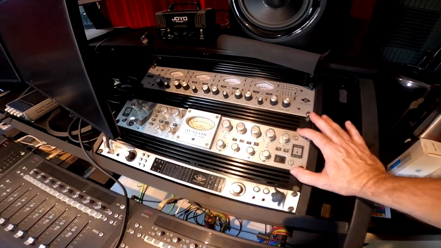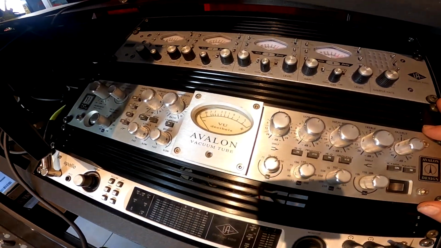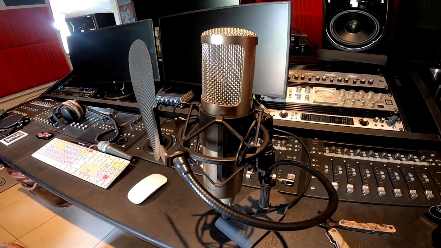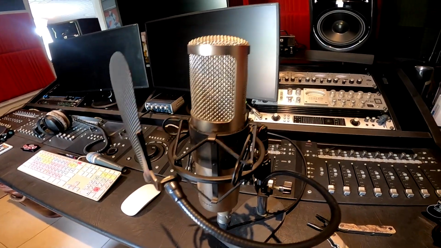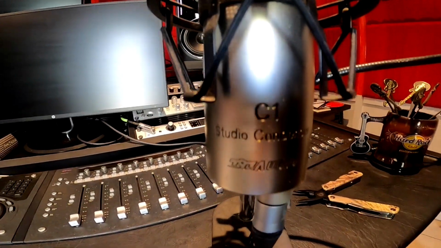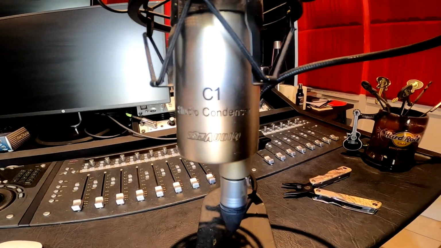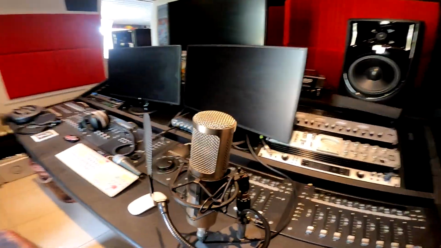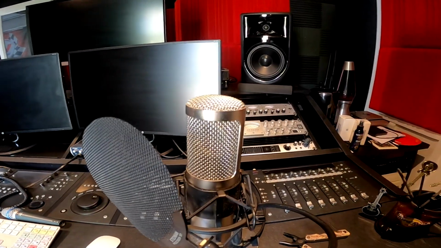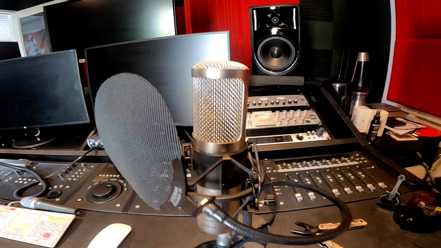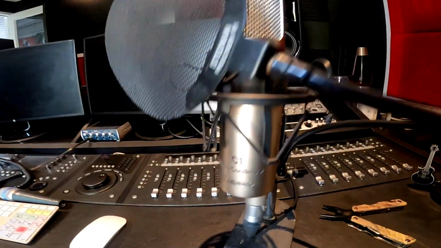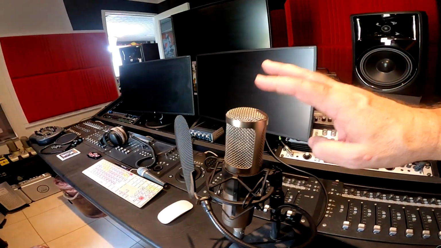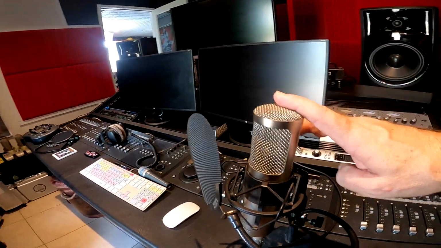Last week I went through my Avalon and it turned out great using this. Well, this is basically a fake Neumann U87 mic, one called a C1 by Studio Projects, I believe the company is called. Basically they took the classic Neumann U87 design and got some cheap Chinese place to make them, and these are sort of an industry best kept secret.